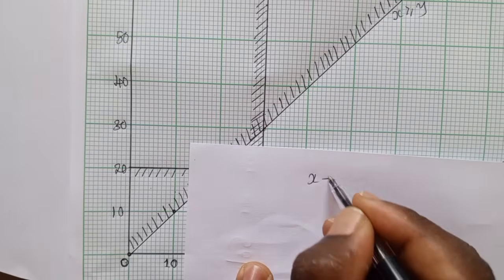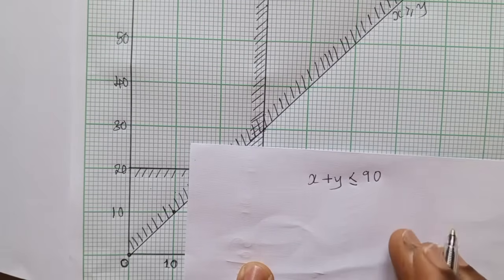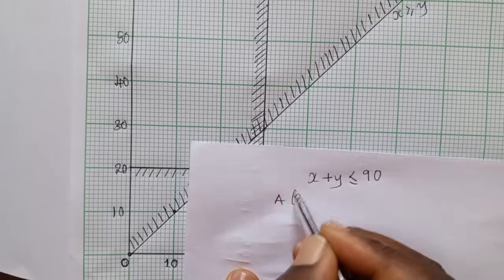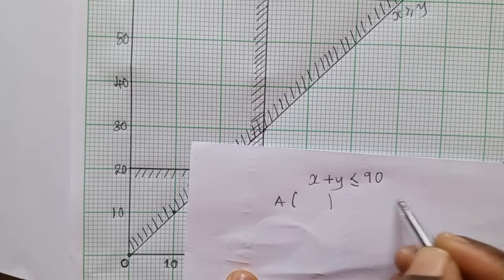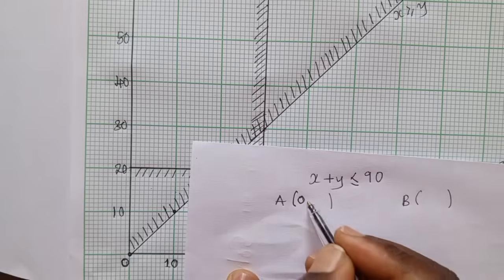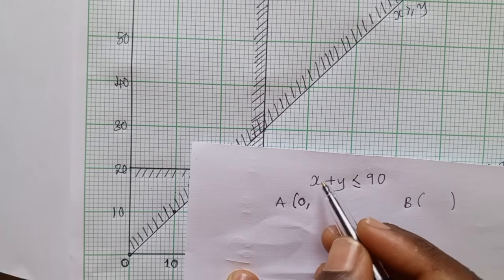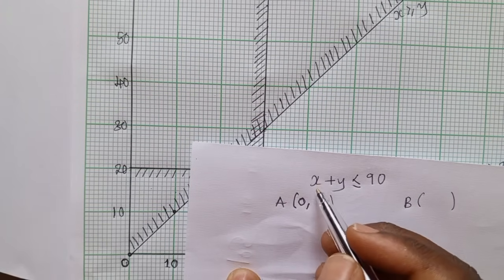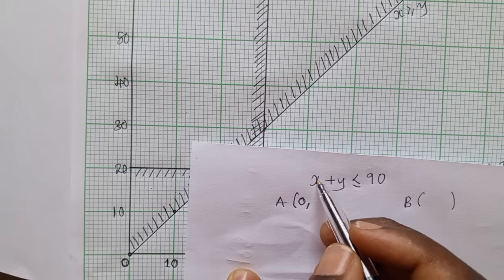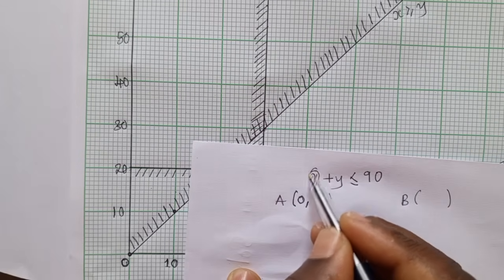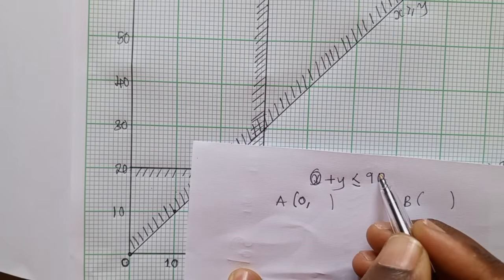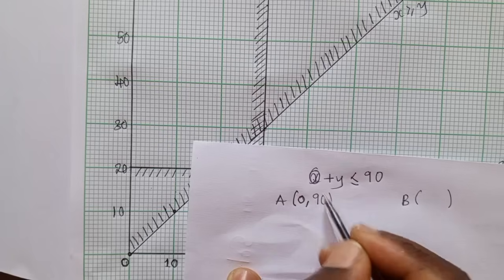X plus y is less or equal to 90. So for this one, just find the two coordinates, x-intercept and y-intercept. So I'll say my point A and my point B. So for my point A, I'll say x is equal to 0. So always say x is equal to 0. This will be the y-intercept. You put a 0 here. It shall remain with 0 plus y is less or equal to 90. Meaning the y value will just be a 90.